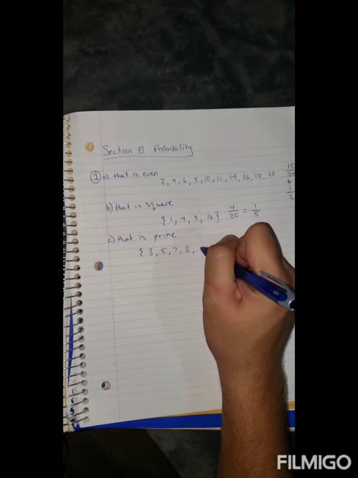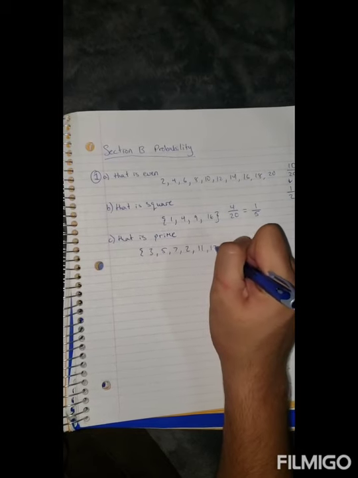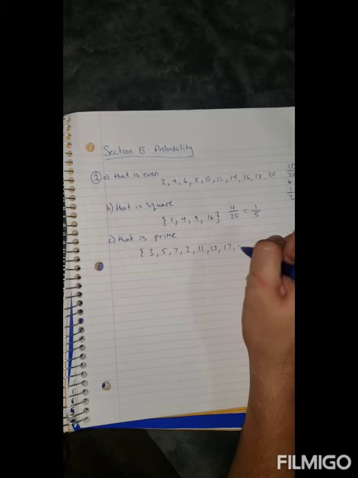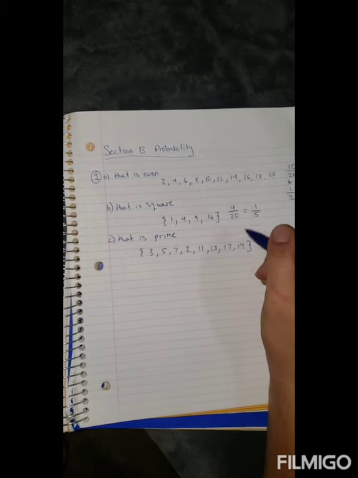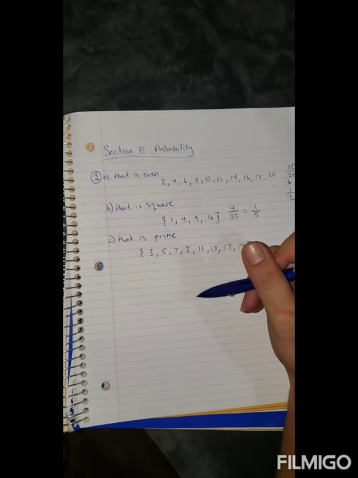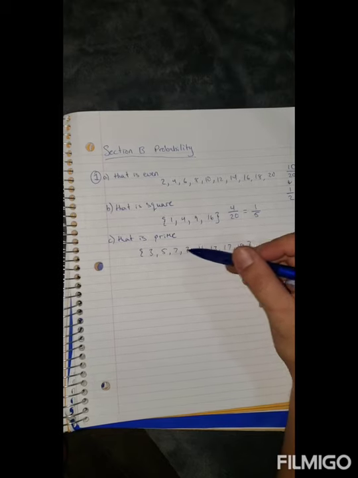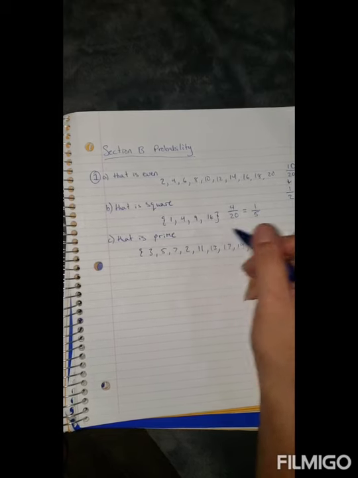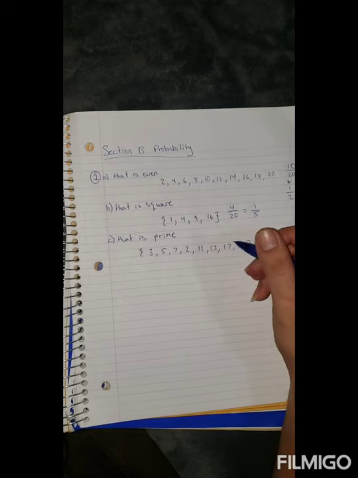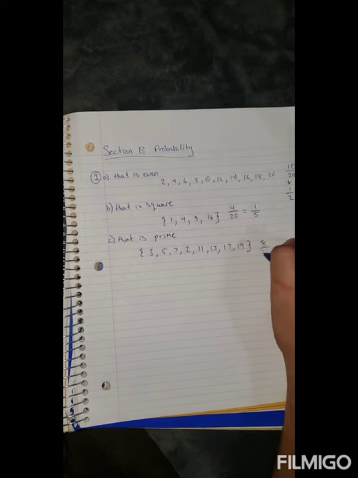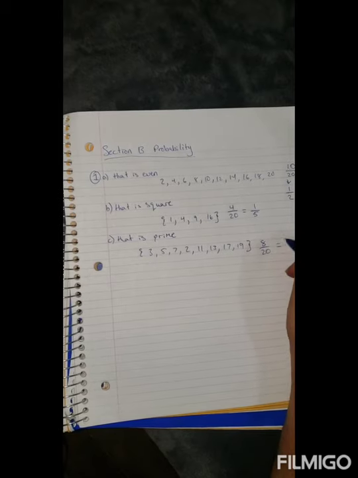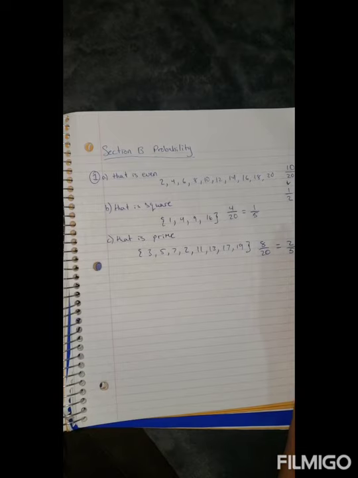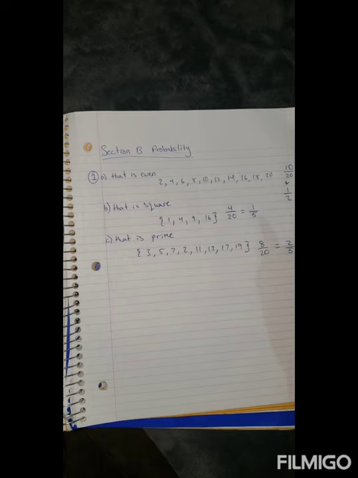Also 2, 11, 13, 17, 19. One, 2, 3, 4, 5, 6, 7, 8. So the answer is basically 8 over 20. And to bring that down, you'll have 2 over 5. So the probability of drawing a number that is prime is 2 out of 5.